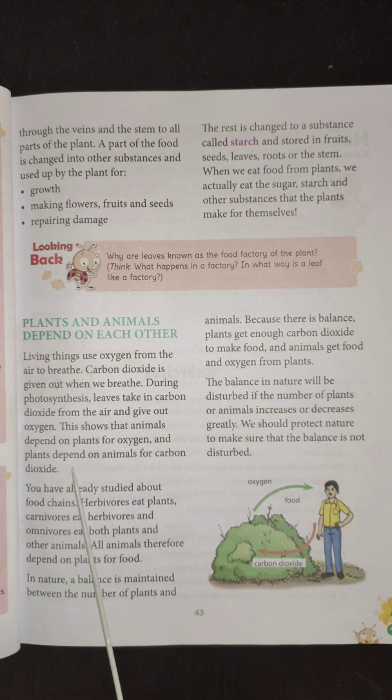Whereas plants depend on animals for carbon dioxide. We breathe the air in, that is oxygen we take, and we give out carbon dioxide. That carbon dioxide will be utilized by plants for photosynthesis and it gives out oxygen. So we are dependent on each other, plants and animals. You have already studied about food chain. Herbivores eat plants, carnivores eat herbivores, omnivores eat both plants and other animals. All animals therefore depend on plants for food.